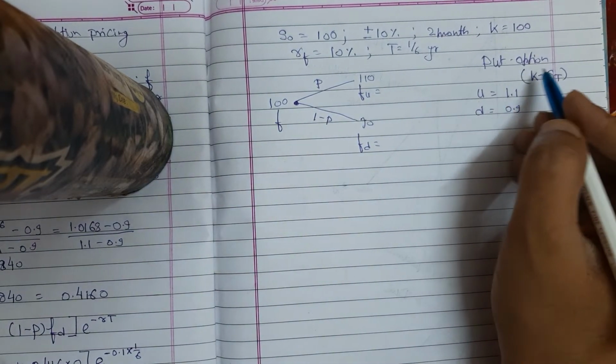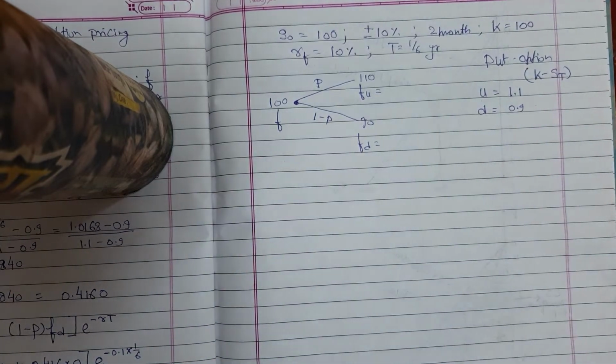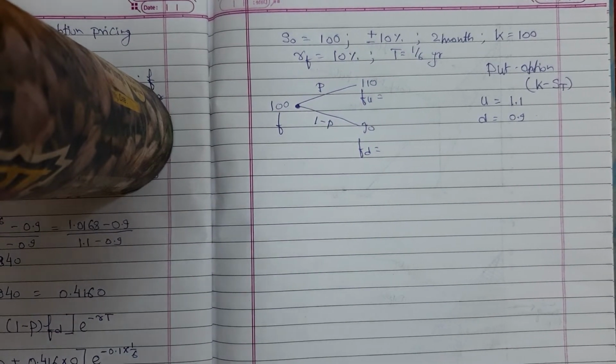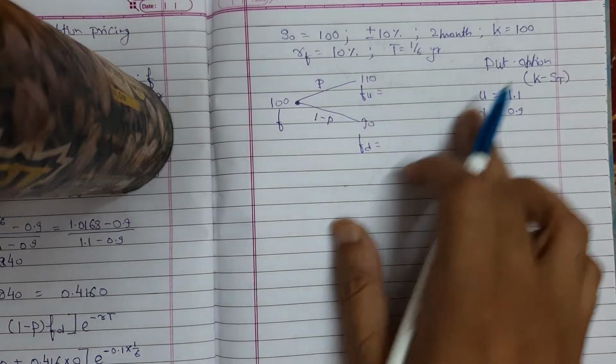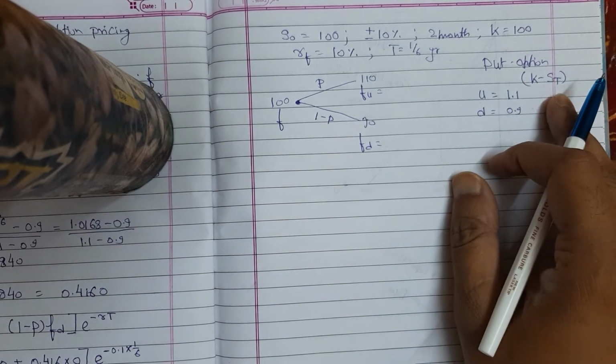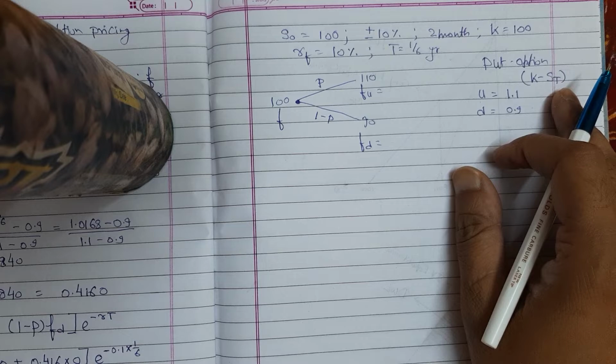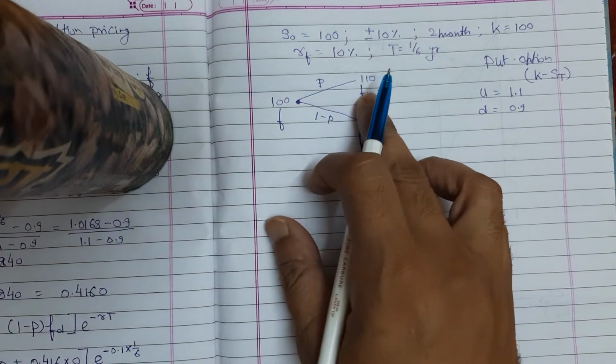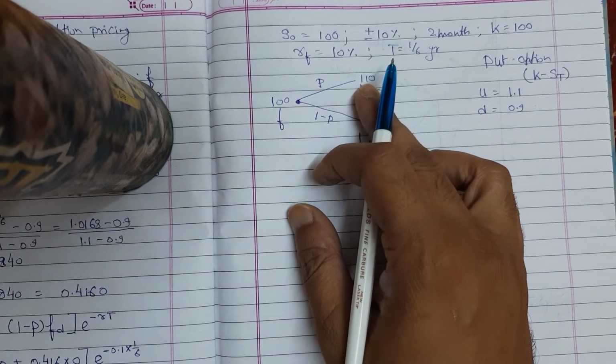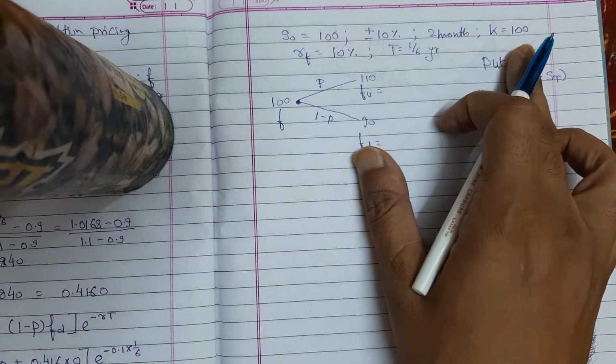And it is a case of put option, and put option is exercised only when the spot market price on the date of maturity is less than the strike price, and the payoff of put option is calculated using the formula K minus ST. Now on the date of maturity, the spot market price is, let us say, 110 and the strike price is 100.